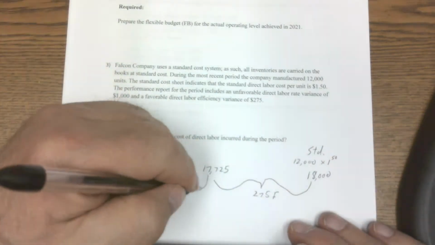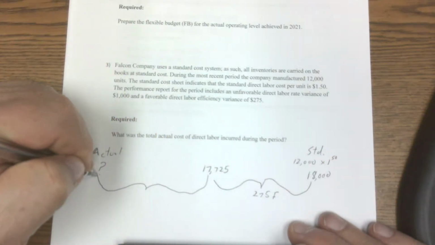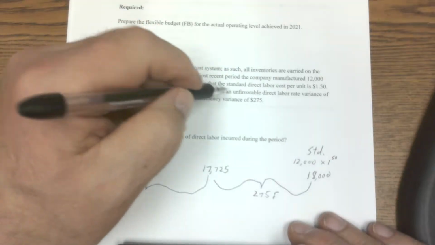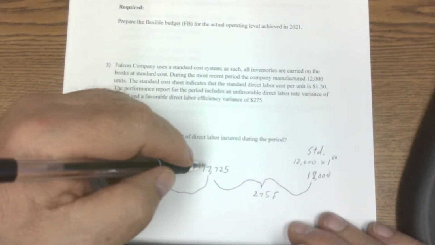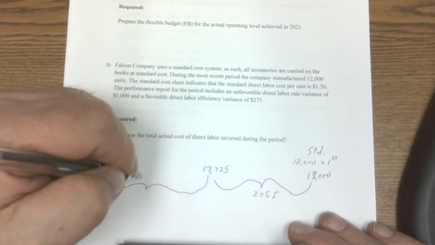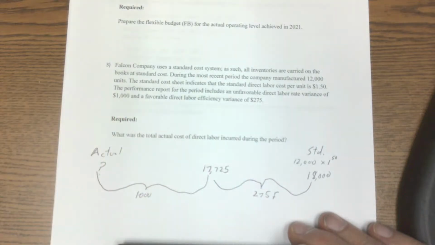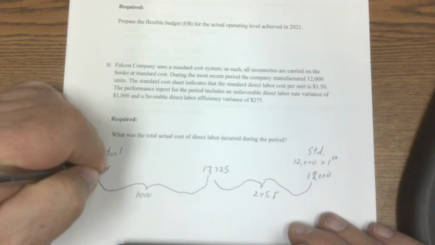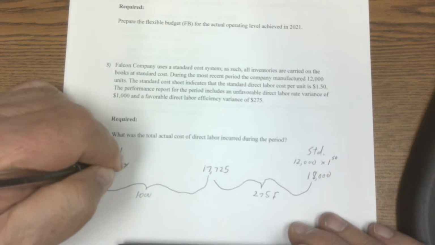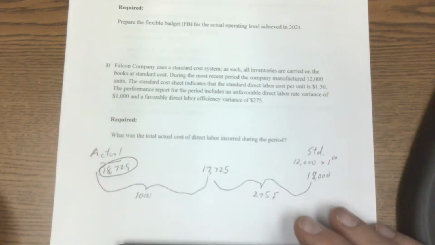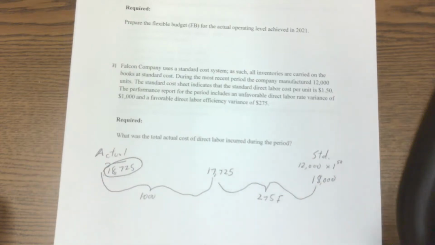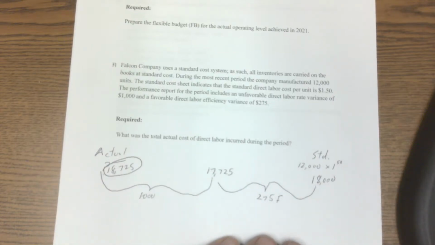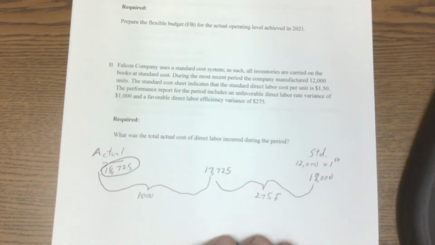And we know that the rate variance, an unfavorable rate variance, so we know this is smaller, so we add 1,000. And so we come up with 18,725. So that's the cost of actual direct labor used during the period. Okay.